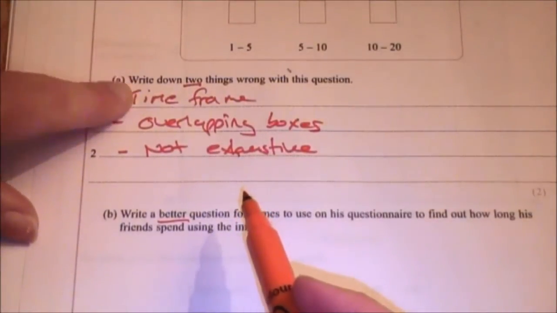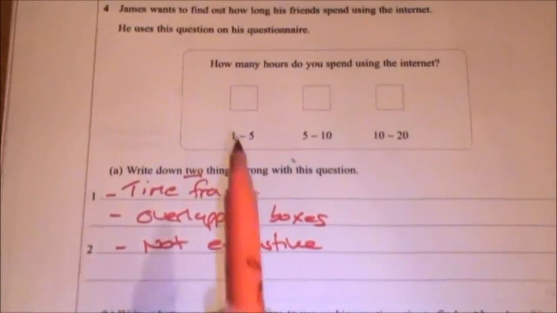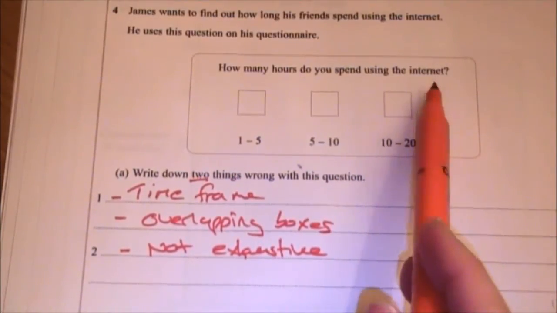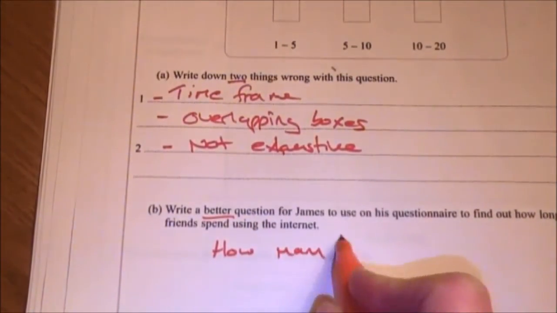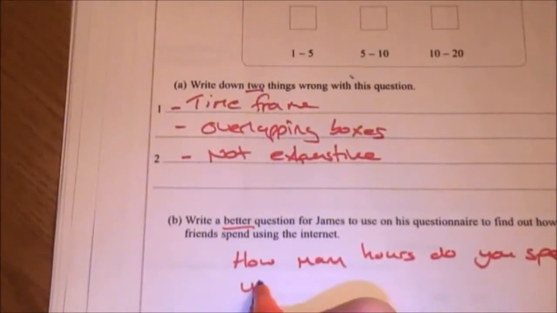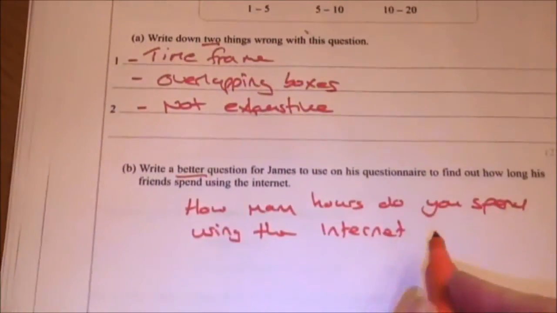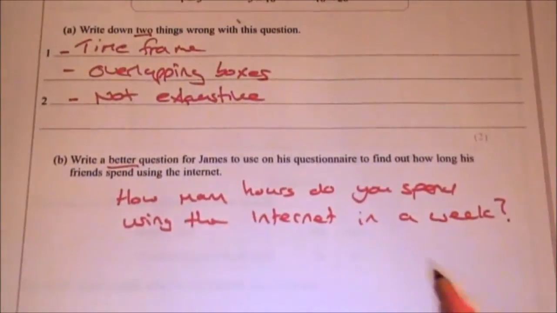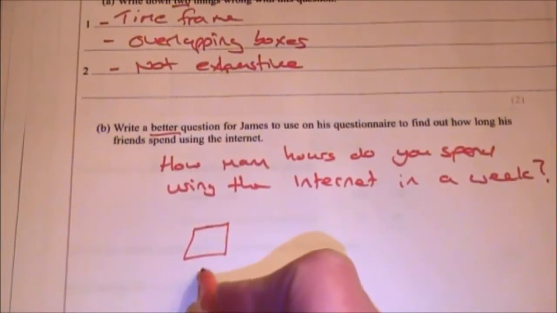My question needs to include a time frame, and my boxes had better not be overlapping. So I can use the exact same question he's used above, because that looks lovely. How many hours do you spend using the internet? But I'm just going to add on the end in a week. So how many hours do you spend using the internet in a week?